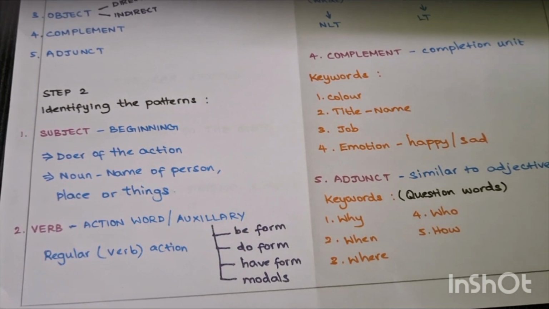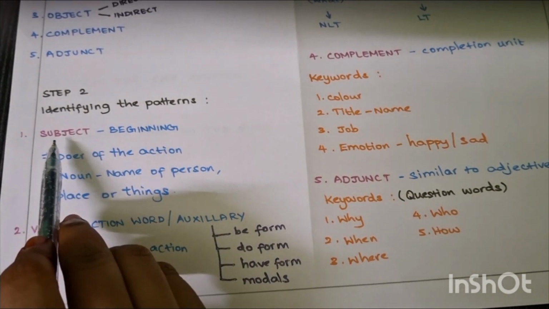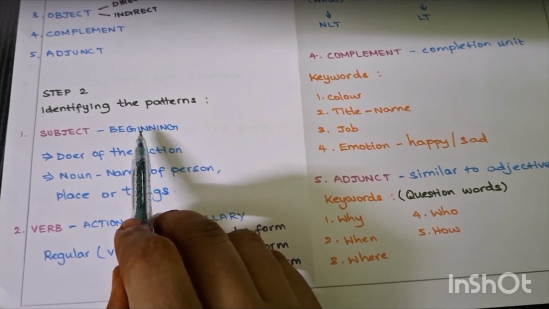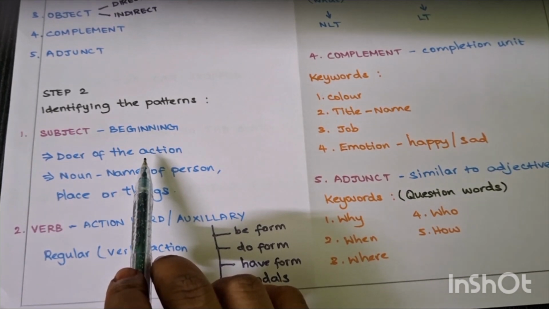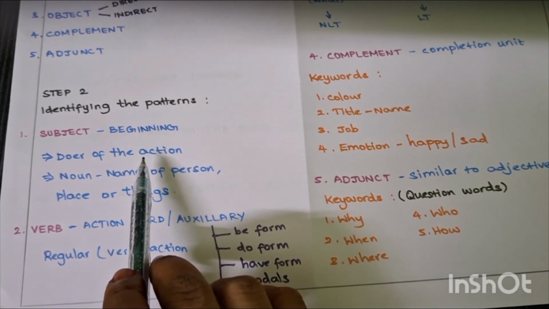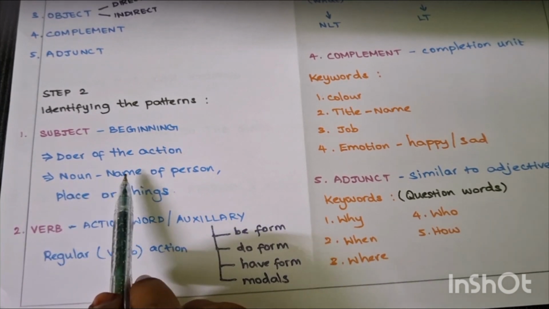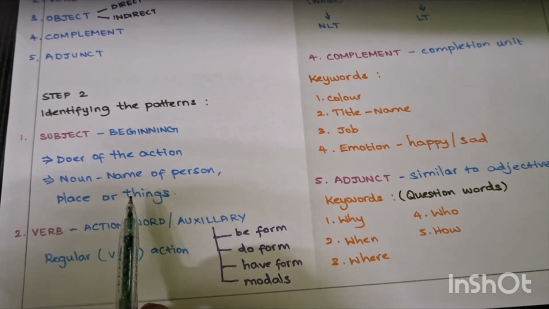Now let's learn the patterns one by one in detail. The first one is subject, which comes at the beginning of a sentence and describes the doer of the action, or the person about whom we are talking in the sentence. It also includes nouns, which means names of persons, places or things.